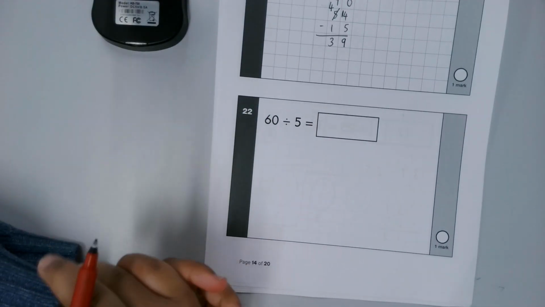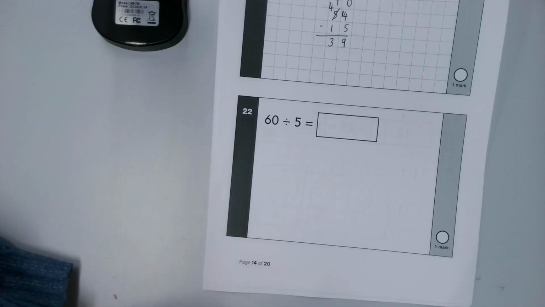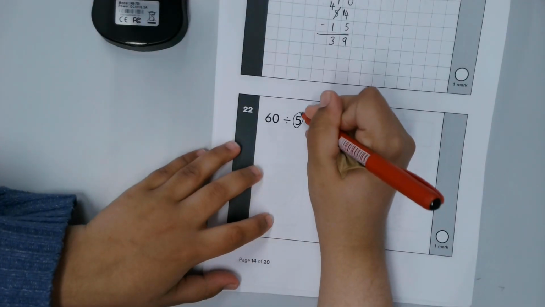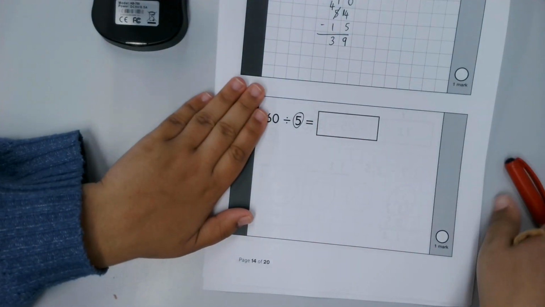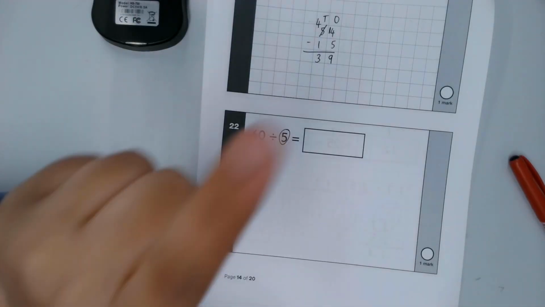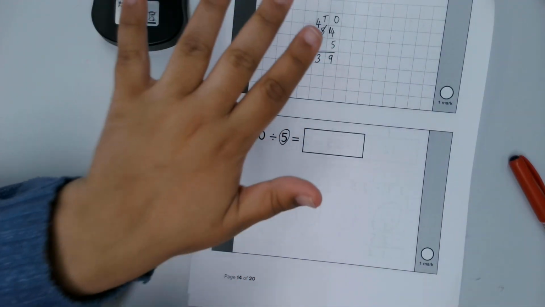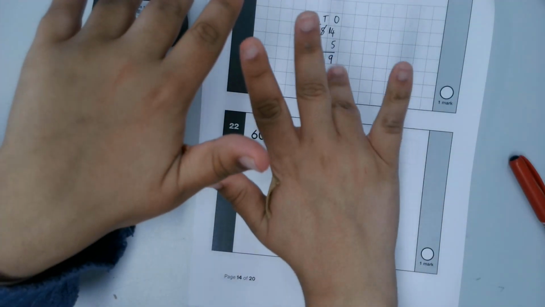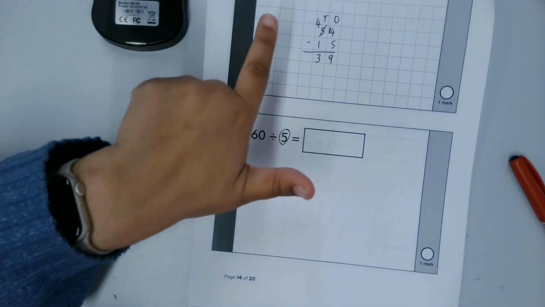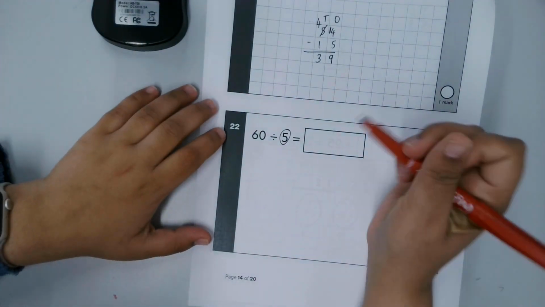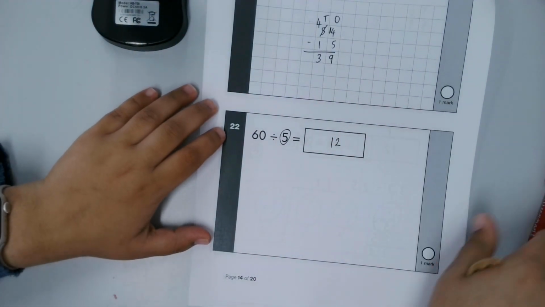60 divided by 5. I know how to do this now. I need to roll my 5s and stop when I get to 60. 0, 5, 10, 15, 20, 25, 30, 35, 40, 45, 50, 55, 60. That's 12. 60 divided by 5 is 12.